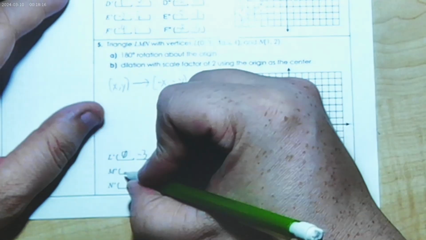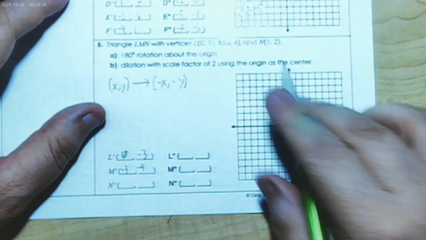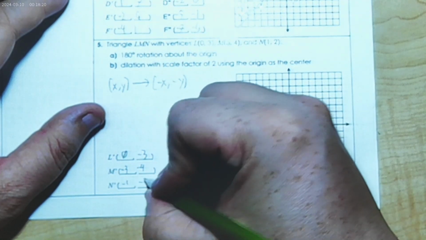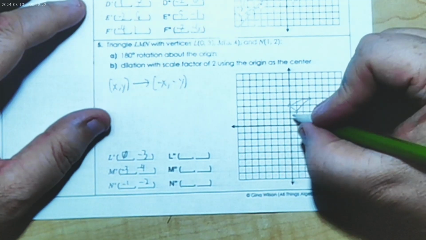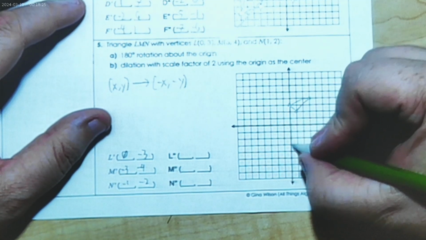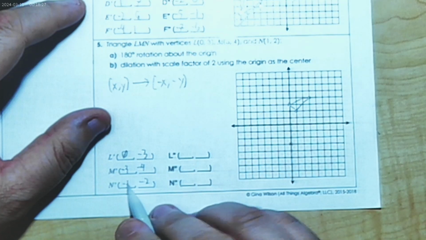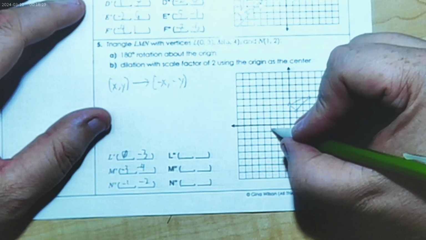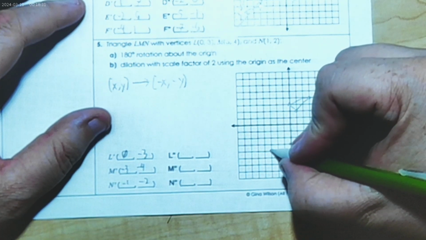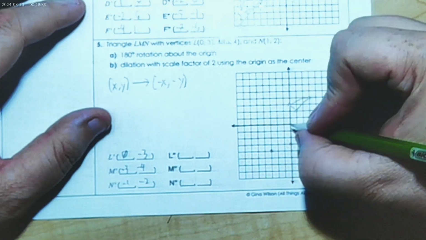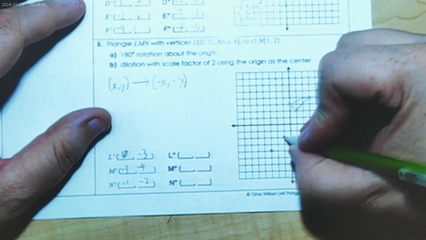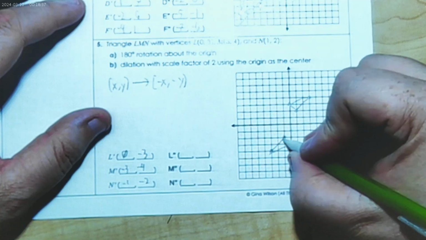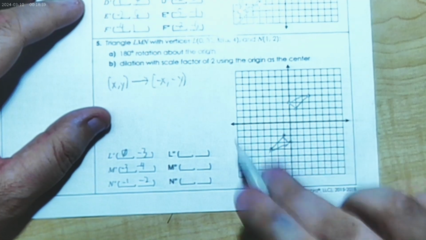M is 3, 4, so negative 3, negative 4. And then N, negative 1, negative 2. So we continue to have our dainty triangle, but it is just rotated 180 degrees.